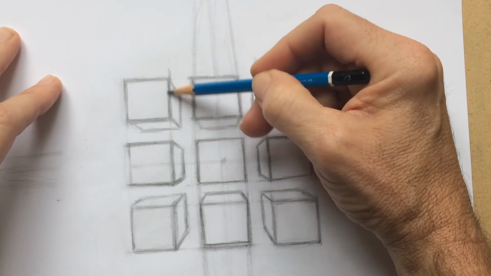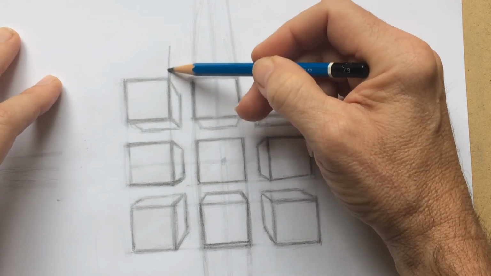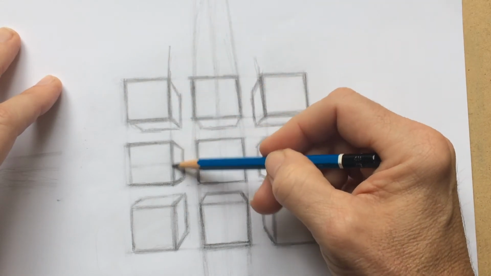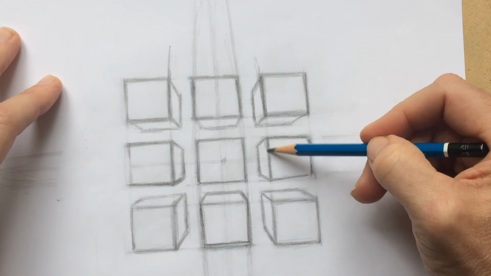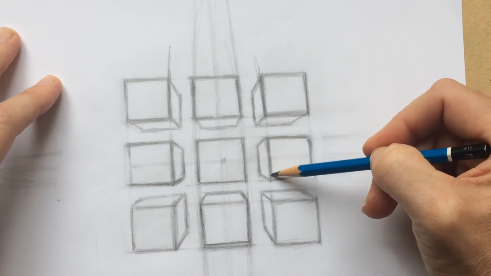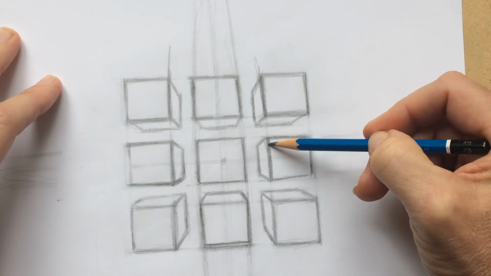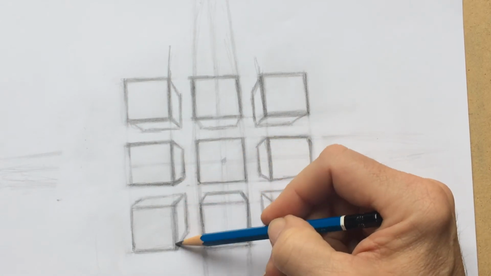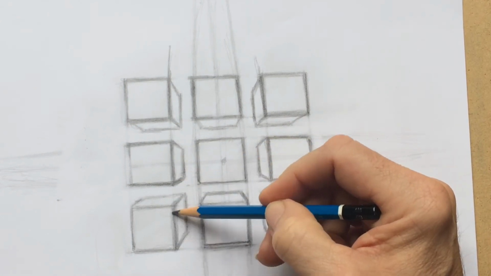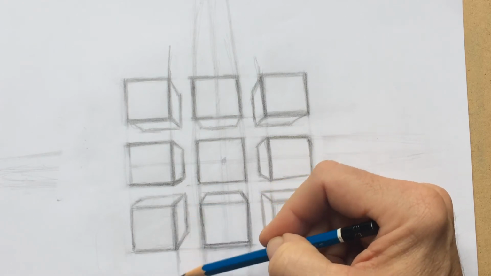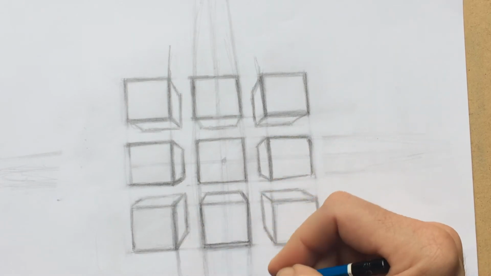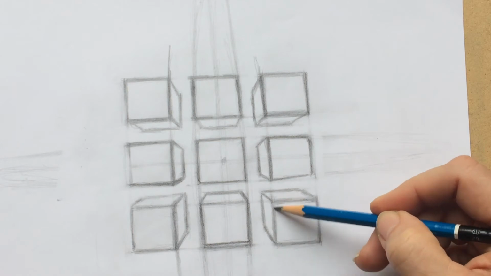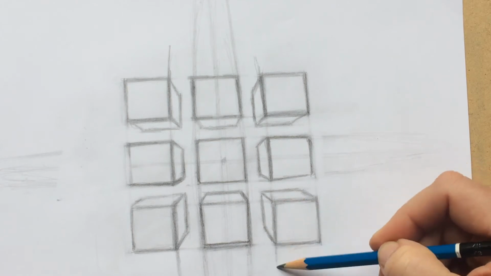This one will be curving up this way. When it's eye level, it's pretty much just straight up and down. And when it's below eye level, up and down will start curving in this way. This one this way.